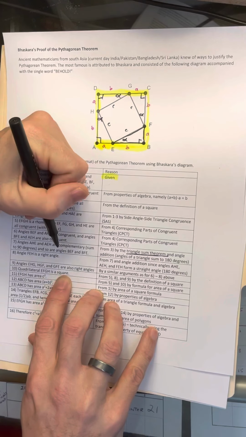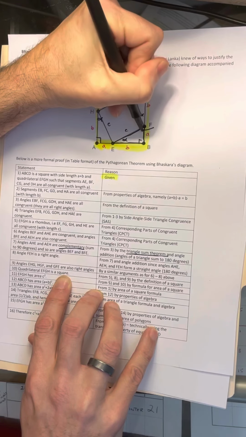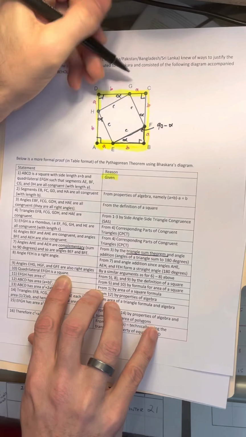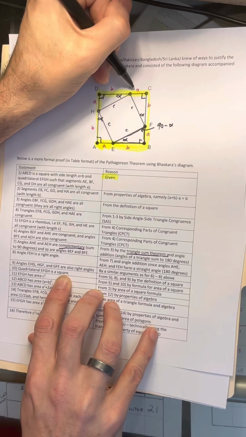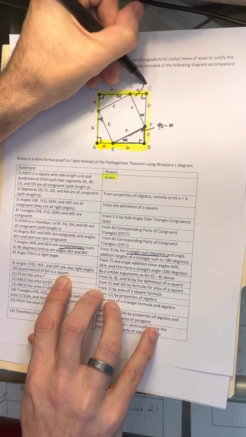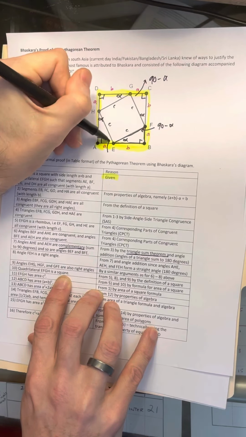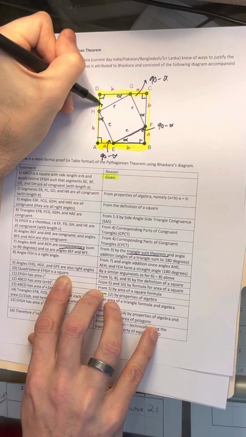And we call those types of angles complementary. So all of these angles are 90 minus alpha. That one, this one, this guy here, and this guy here.